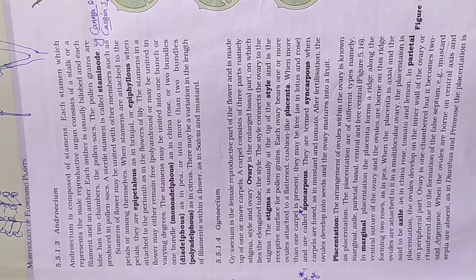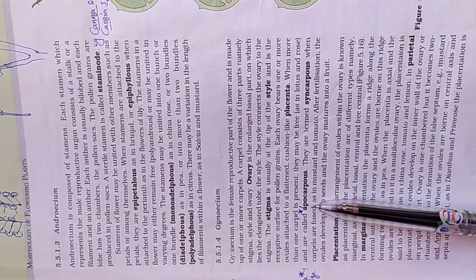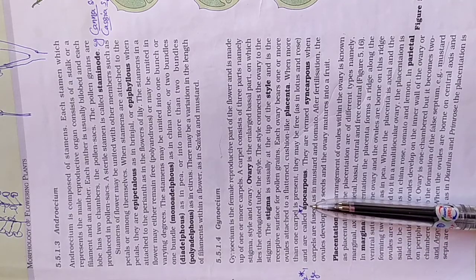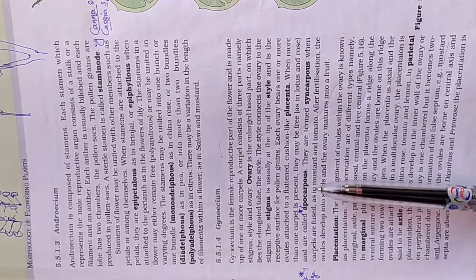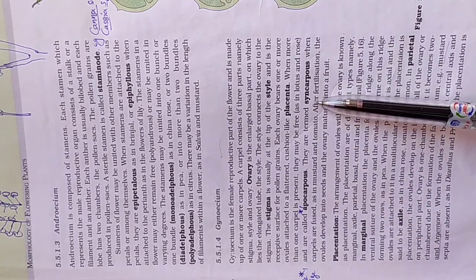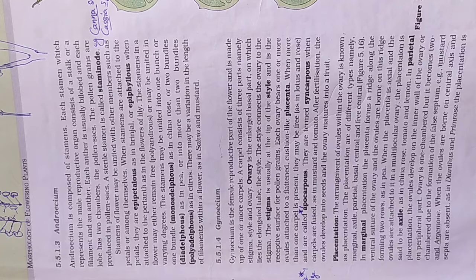Again, these terms are very important. When we say apo, it is free. Syn, that is fused. Either it is apo or it is syn. I hope you are clear with this.